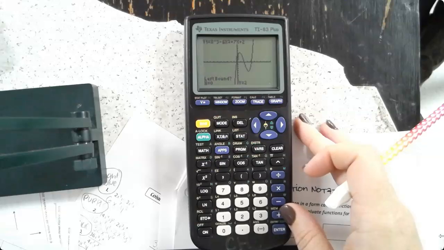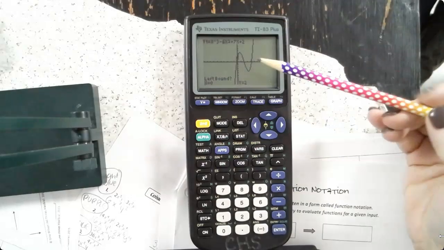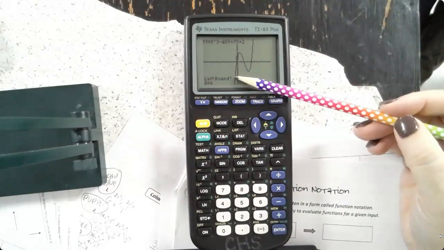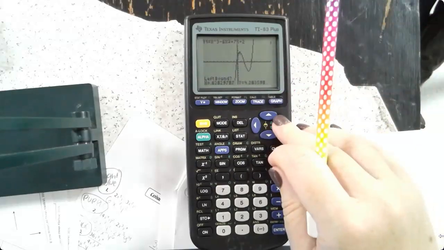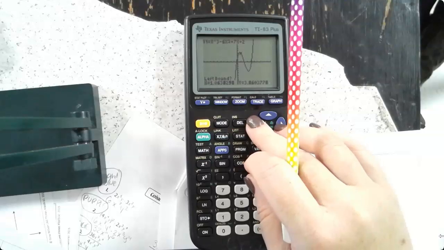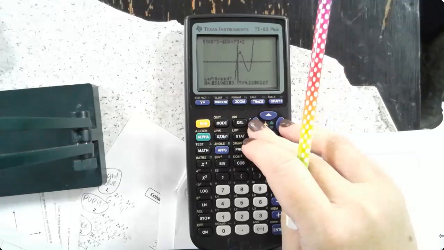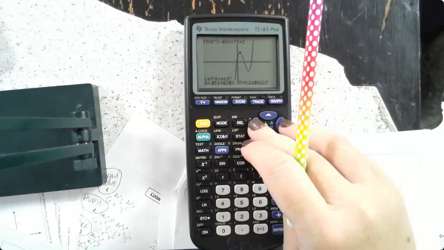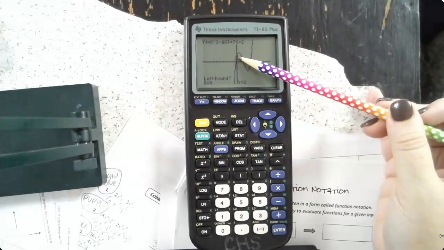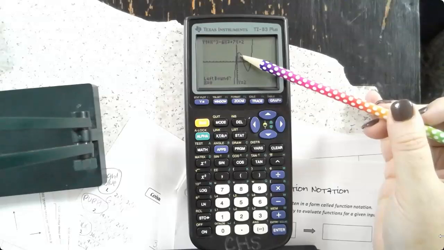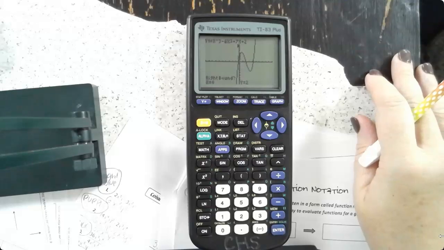Okay, here comes the fun part. It's telling me left bound. That is saying I need to go to the left side of the maximum. So if the maximum is somewhere around here, I don't know exactly, I need to click left enough times that I'm past the maximum. I usually say 3 times is a good time to be past it, but you see how clearly I'm to the left of the maximum. Do you agree? Once you're to the left of the maximum, hit enter.